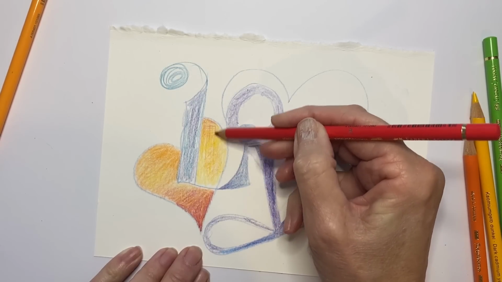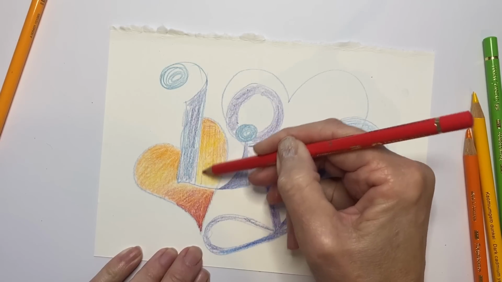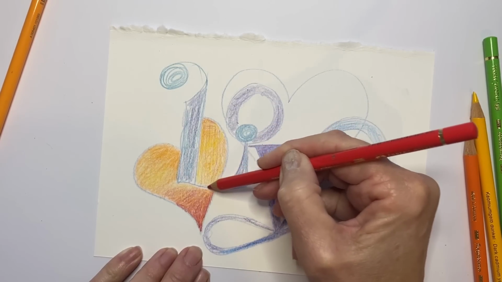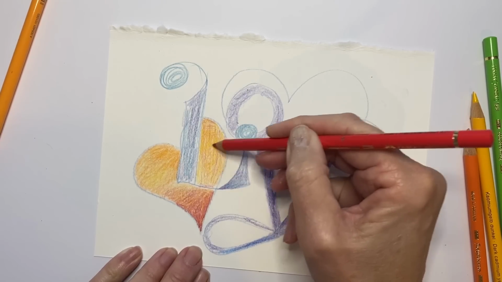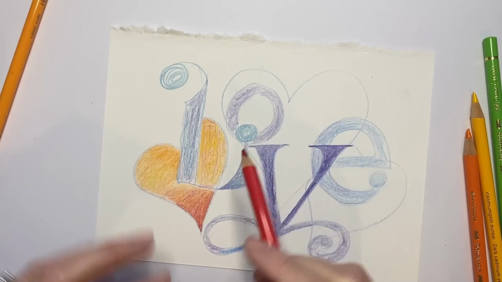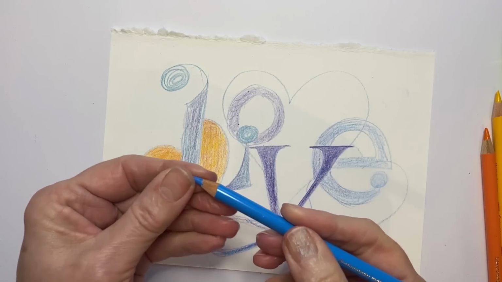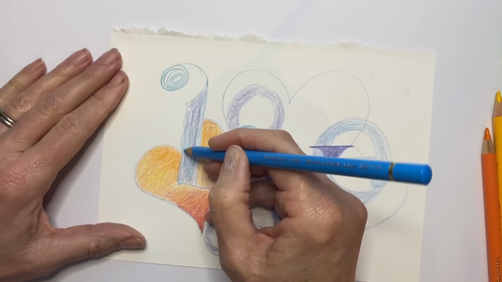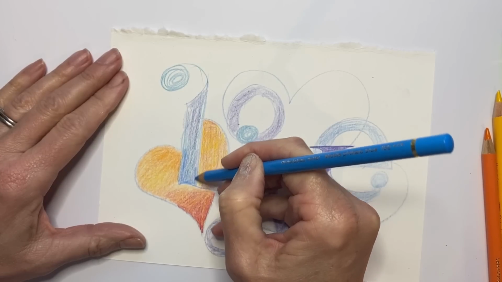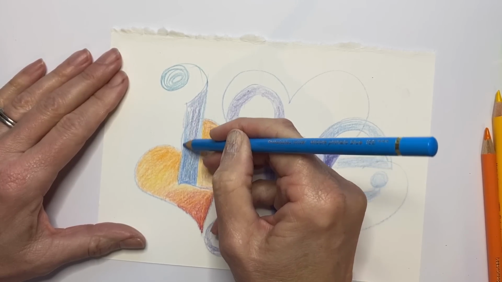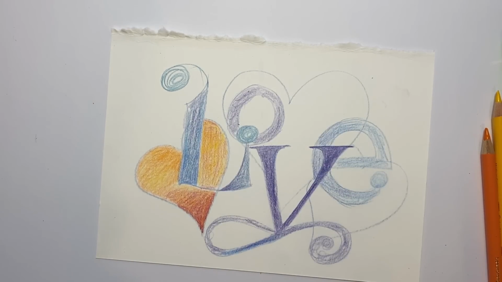I do like when I'm doing colouring pencils to do colours on top of each other. You get some really good textures and kind of a bit more depth. It becomes a little bit more interesting. I'm going to take that. Then I'm going to go back to the L here and go over with the lighter blue. Sort of see what effect is going to have. Like that, and then in with the purple.